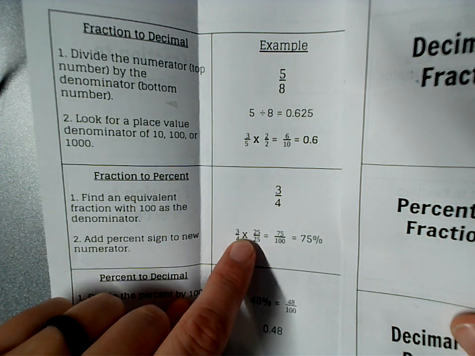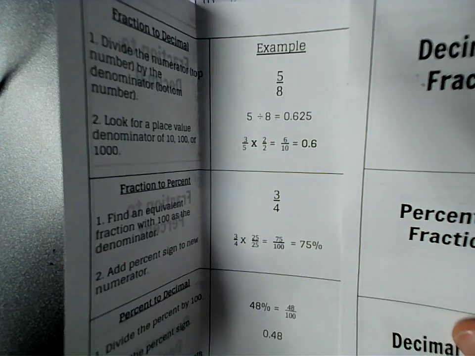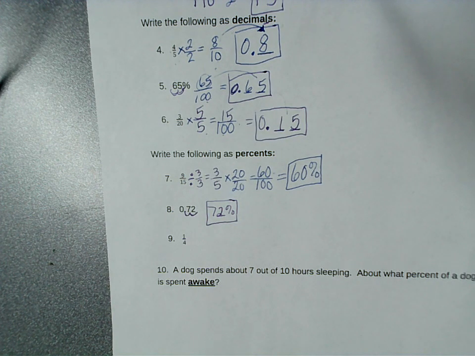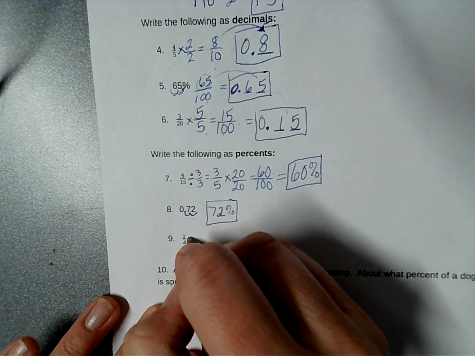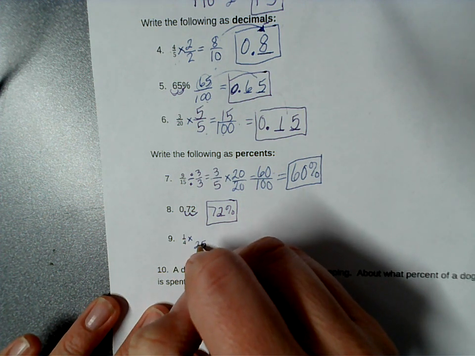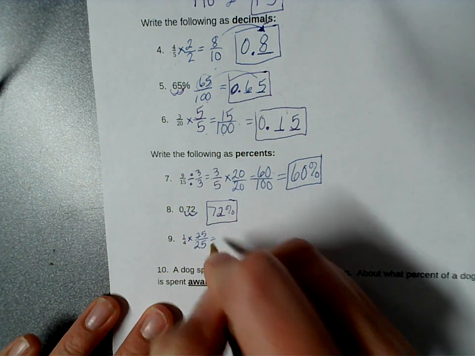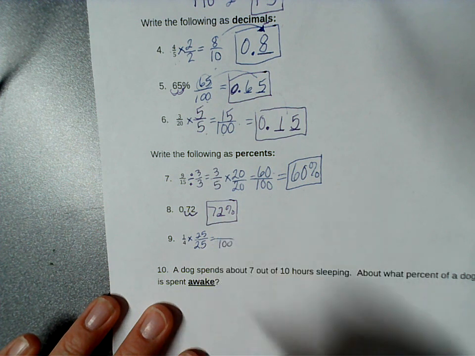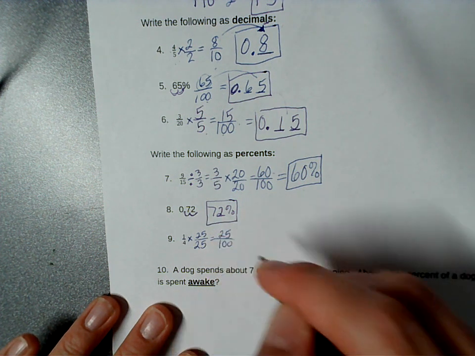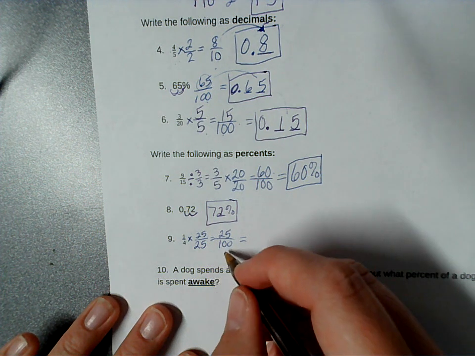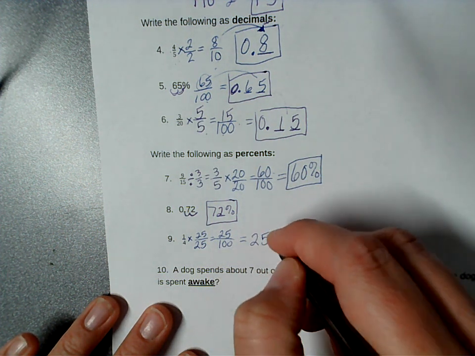And then whatever I do to the bottom, I'm going to do to the top. So we're going to mimic that example, just with a different numerator. So like that example showed us, we're going to times by 25. 100 is my new denominator. 25 is my numerator. 25 out of 100 would be 25%.